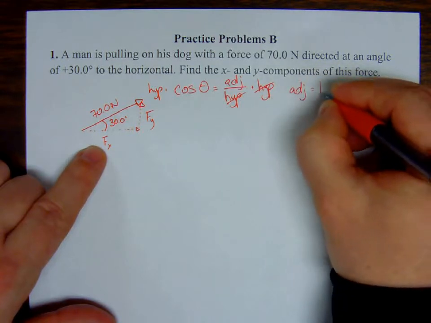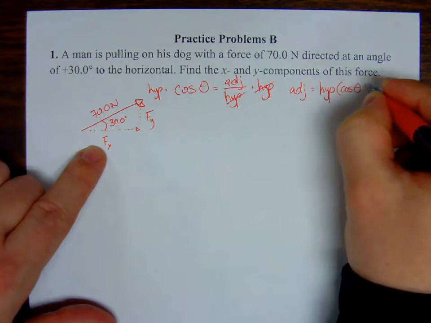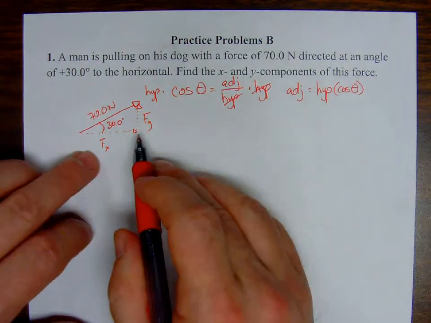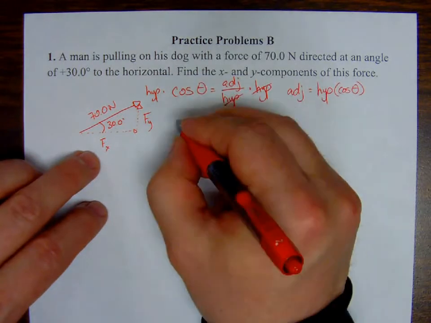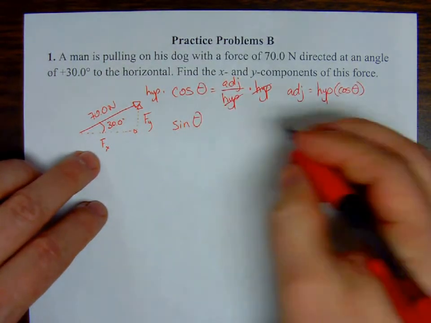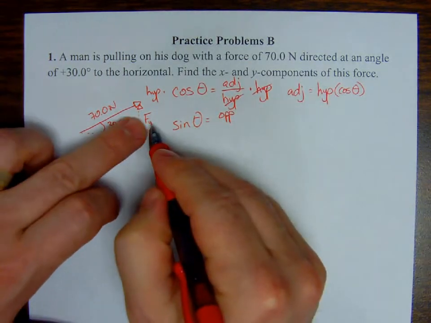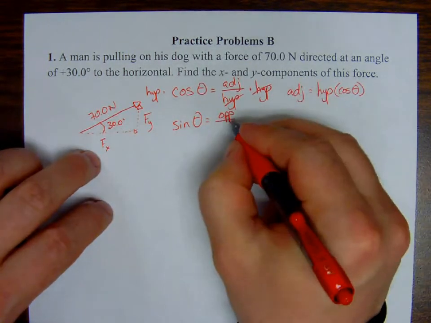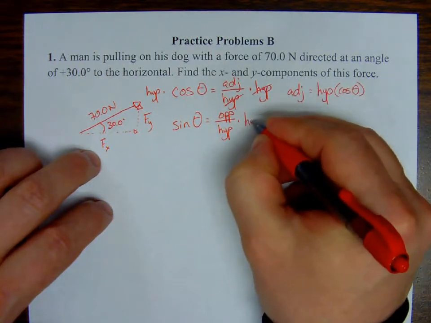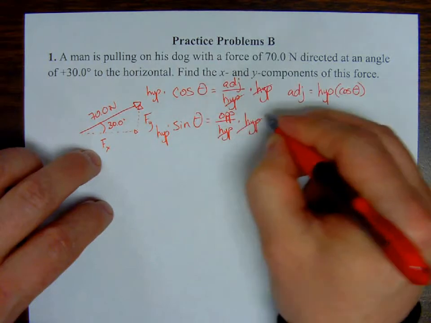Now, very similarly, draw it out just for completion here, the sine of an angle is going to be the opposite side. Okay, that would end up being the y component divided by the hypotenuse. Again, if I try to solve for the opposite side, which is what I'm going to end up needing to do, I'll end up having opposite side is equal to hypotenuse multiplied by the sine of that angle.